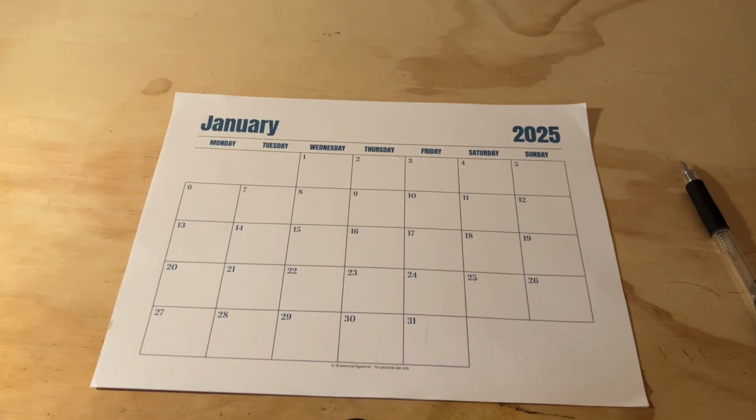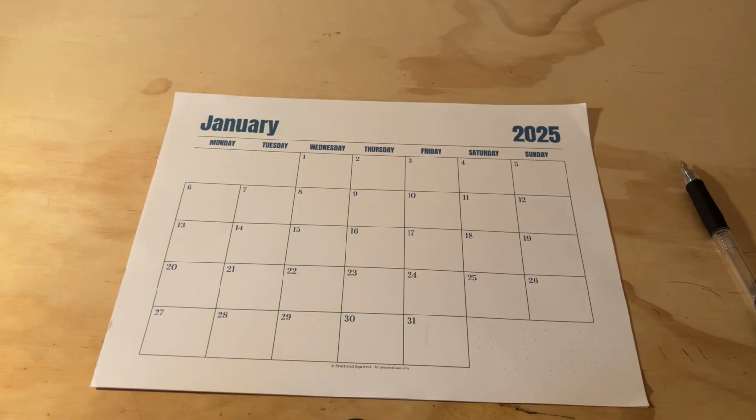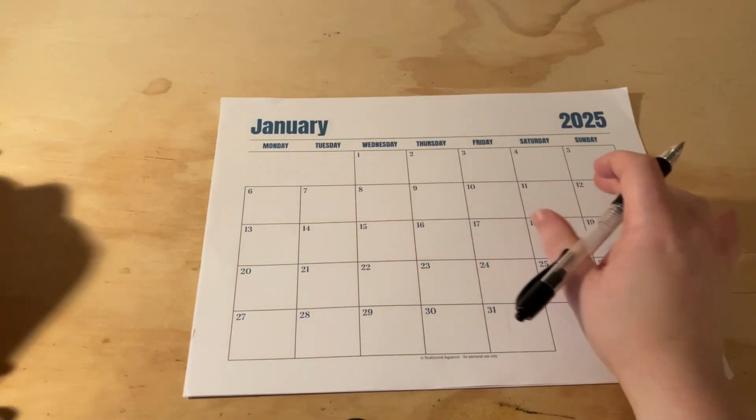So I'll show you how we set that up. I showed you how we got this information. We created it, plotted it from the ground up. So now let's see how it actually transfers over onto a current year schedule.